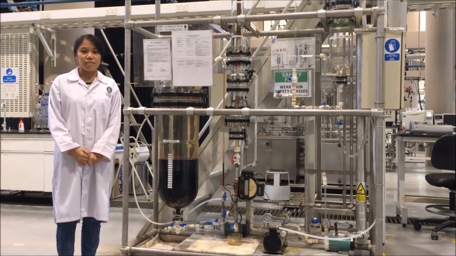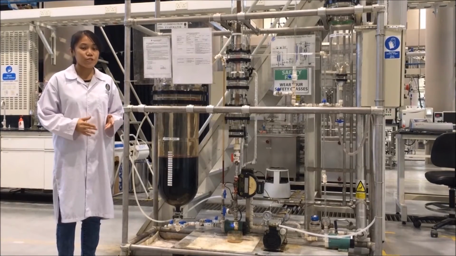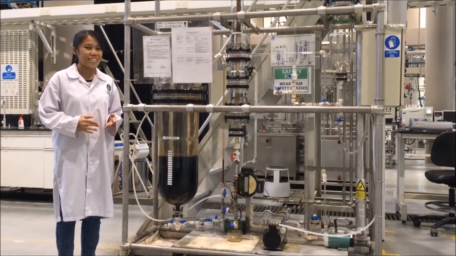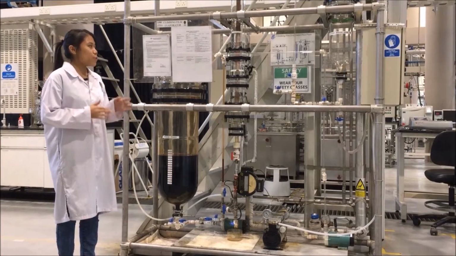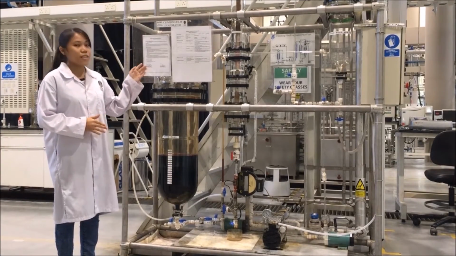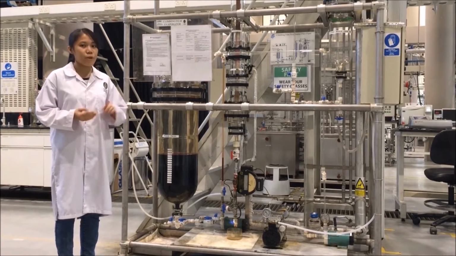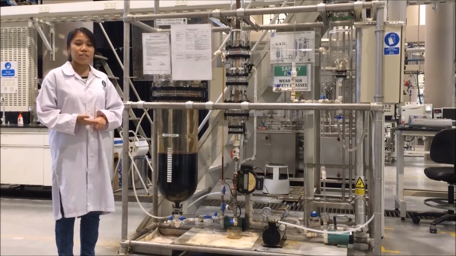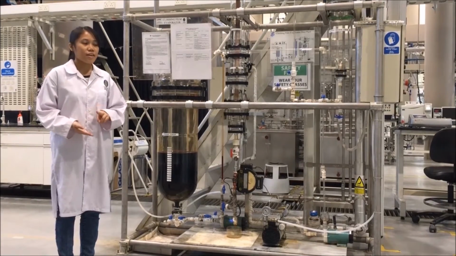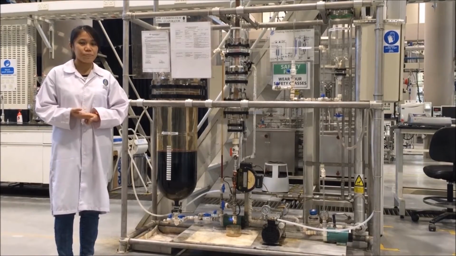In experiment 1, our objective is to find the effect of evaporation pressure on evaporation rate. As a reminder, in this experiment we set the feed level at 25 cm and we vary the pressure from atmospheric pressure, which is 760 mmHg, to negative 200 mmHg, negative 400 mmHg, and negative 600 mmHg.